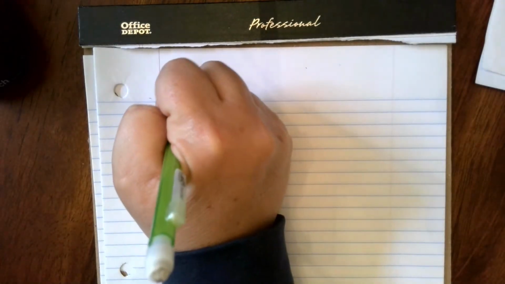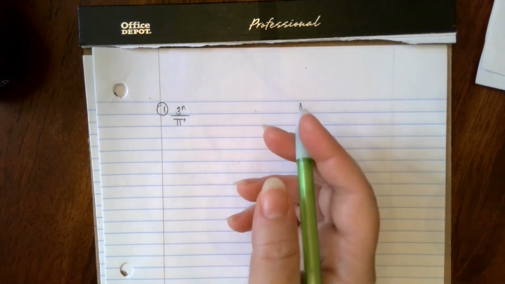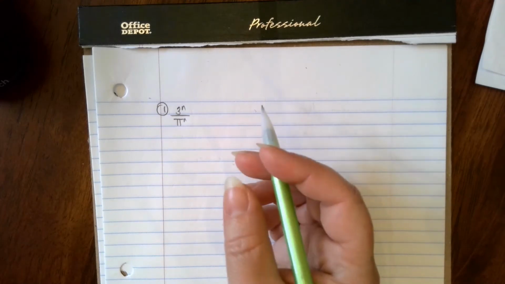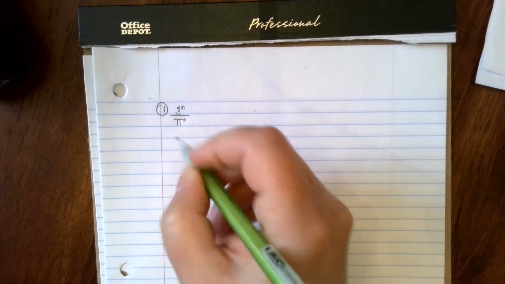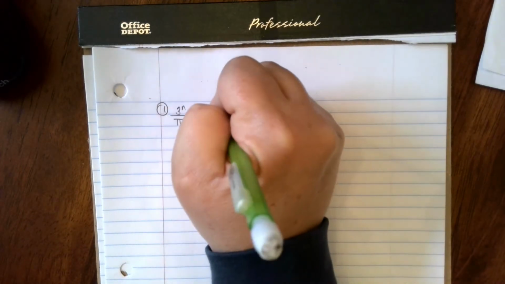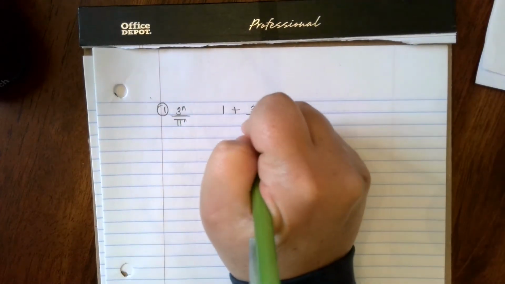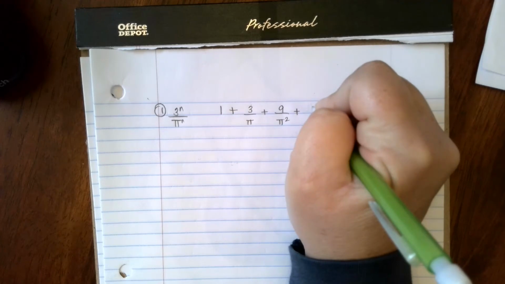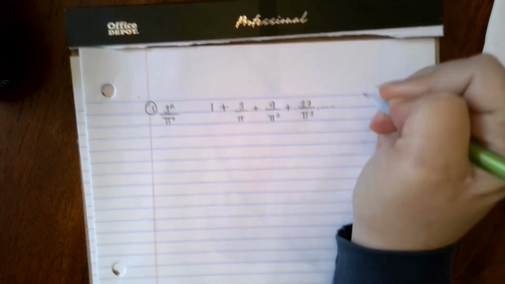All right, so number 1. Your sum is 3 to the n over pi to the n. To get your first term, you're going to plug in a 1. Oh, nope, look at the bottom. It says n is equal to 0. So the first term you're going to plug in is a 0. If you plug in a 0, 3 to the 0 is 1, and pi to the 0 is also 1. So your first term is going to be 1. Then when you plug in a 1, you'll get 3 over pi. When you plug in a 2, you'll get 9 over pi squared. When you plug in a 3, you'll get 27 over pi cubed. And you're going on and on.